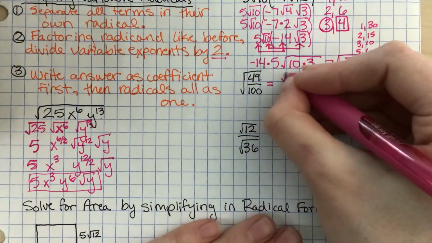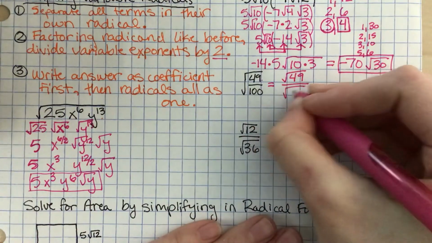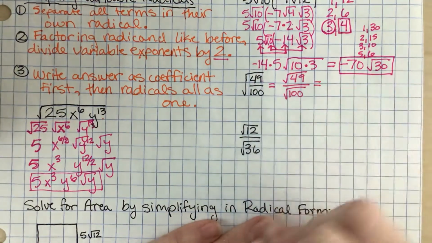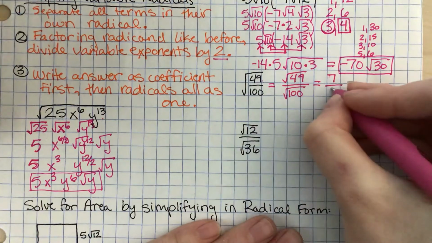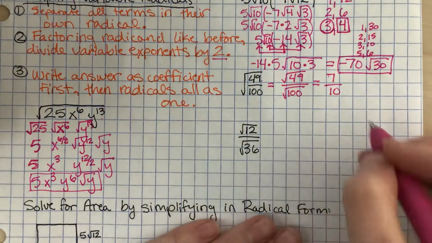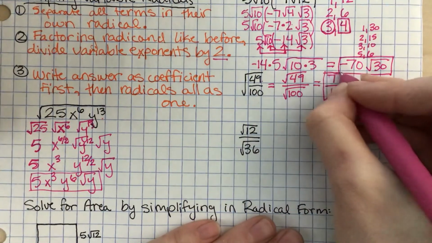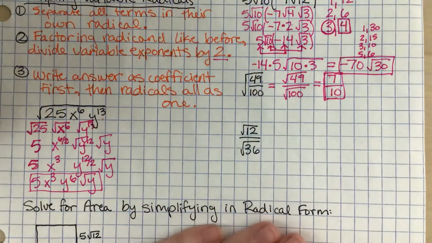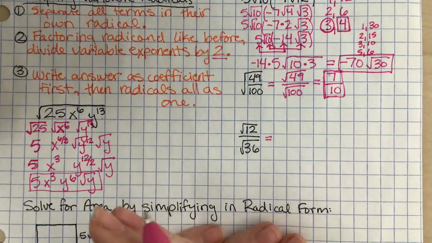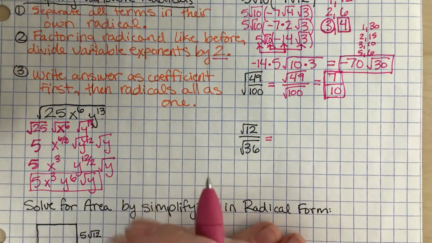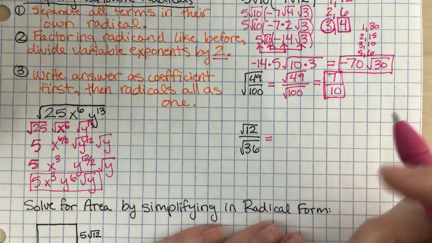So if I separate my square root, and I make this the square root of 49 and the square root of 100, I know that the square root of 49 is 7, and I know that the square root of 100 is 10. Now, I can't simplify this any farther either. This is all the more I need to do for this first problem. For the second one, though, it's not one big square root. However, we can still do the same thing. We can still say, how many times does 12 go into 36?